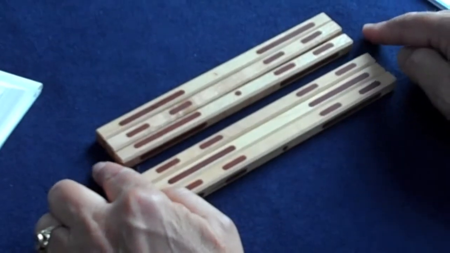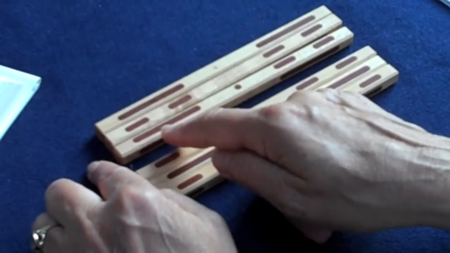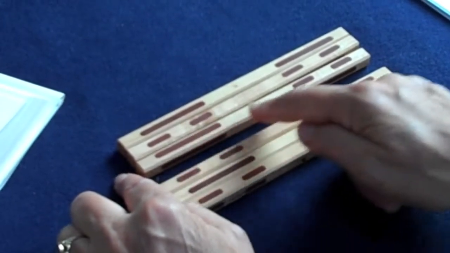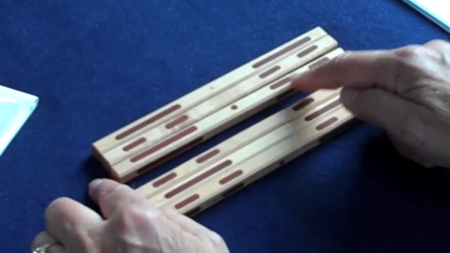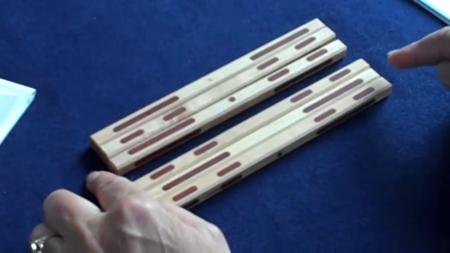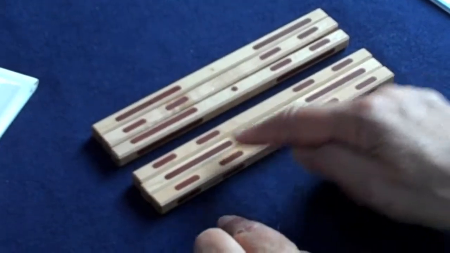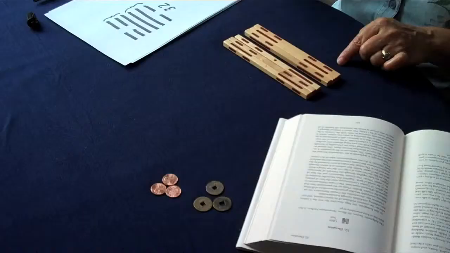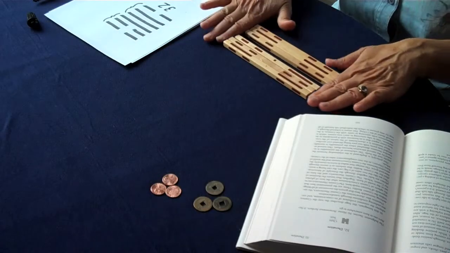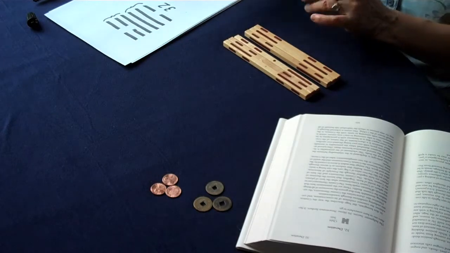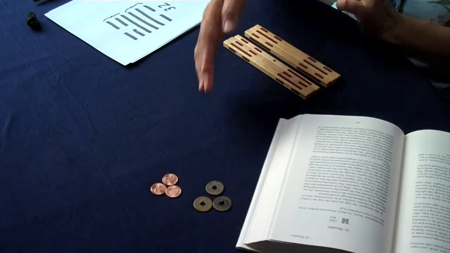What the stick also shows me here is actually this principle of transformation. It shows that a light line that has a dot gets transformed into a dark line, whereas all the others remain unchanged. So this is a very quick method of building a hexagram where we do not need the coins.